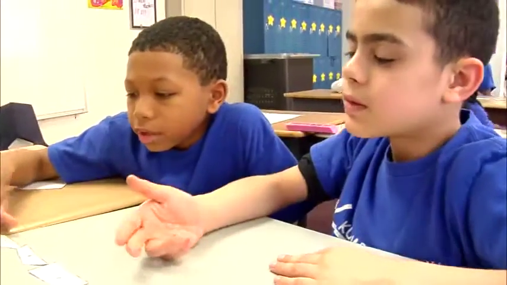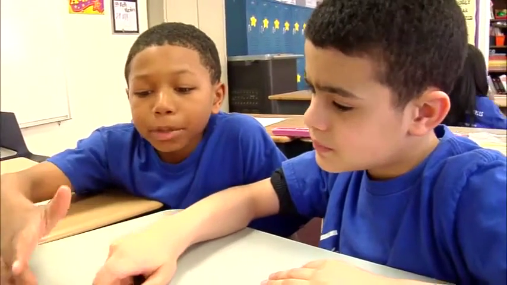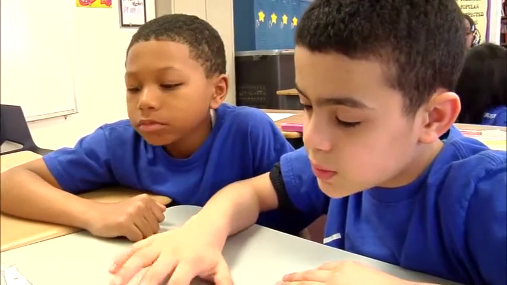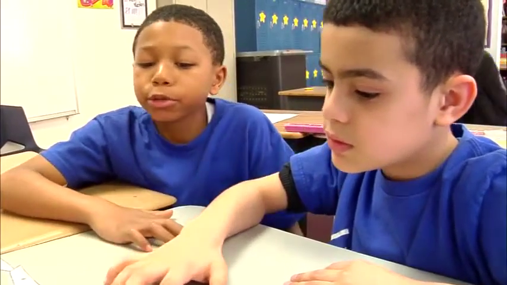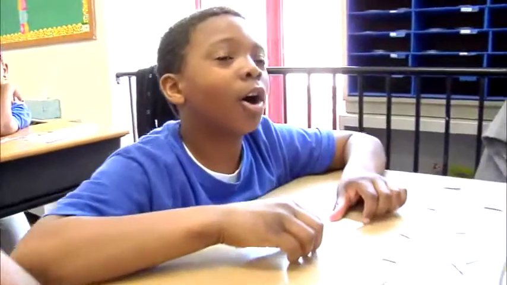And then we got rectangles, rhombuses, quadrilateral, trapezoid. Yeah, that's mostly it. How can we group these a little bit differently? Elijah. They're parallelogram. Some of them are parallelogram.